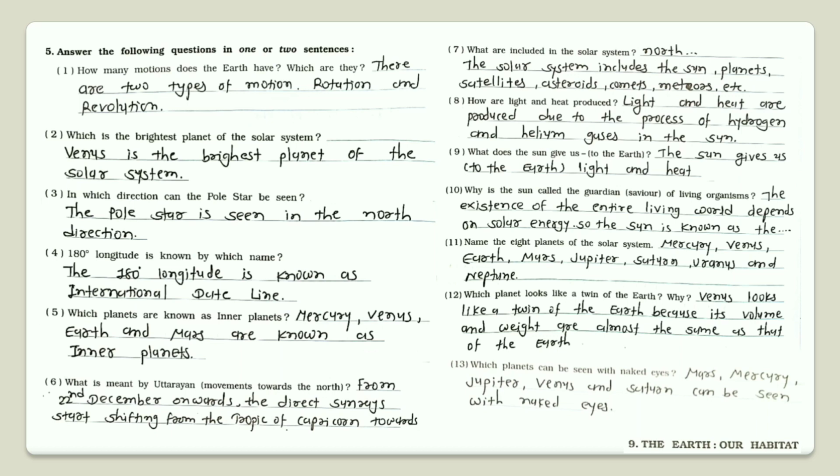9 number, what does the sun give us to the earth? So the sun gives us to the earth light and heat. 10 number, why is the sun called the guardian of living organisms? So the existence of the entire living world depends on solar energy. So the sun is known as the guardian of living organisms. 11 number, name the 8 planets of the solar system. So Mercury, Venus, Earth, Mars, Jupiter, Saturn, Uranus and Neptune.